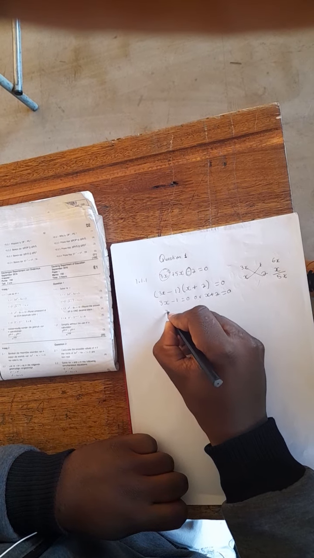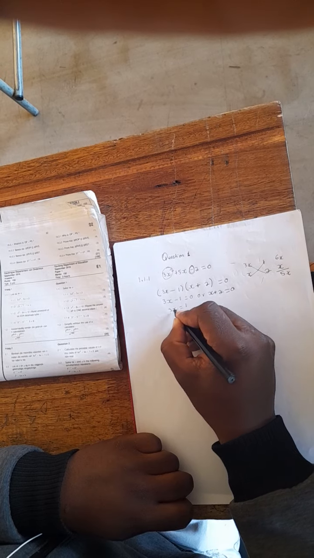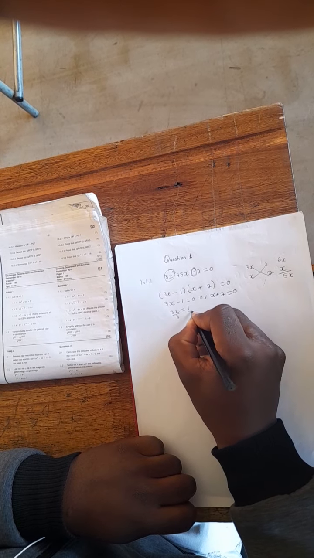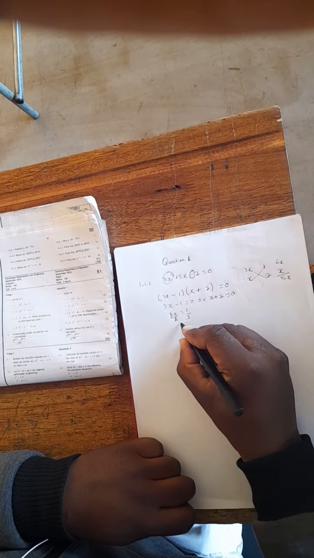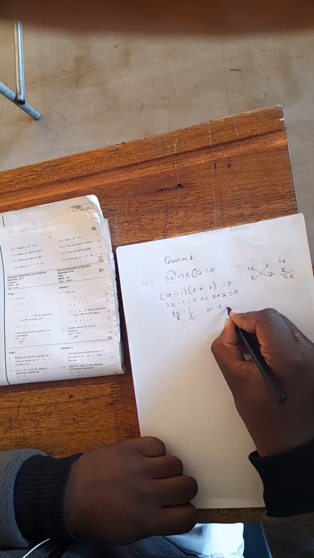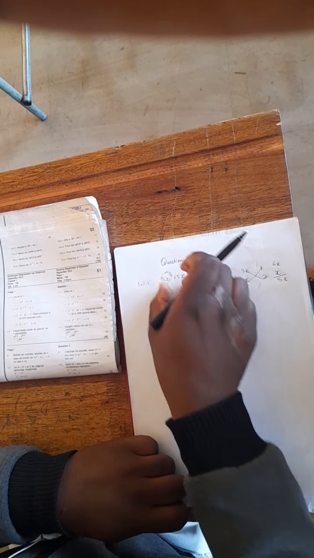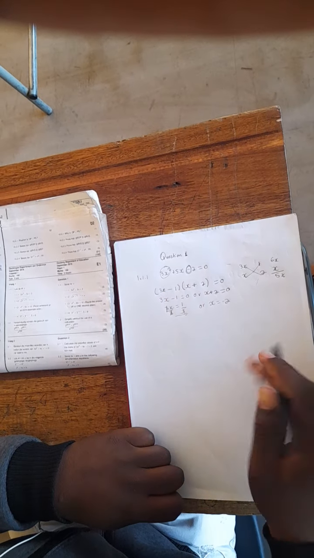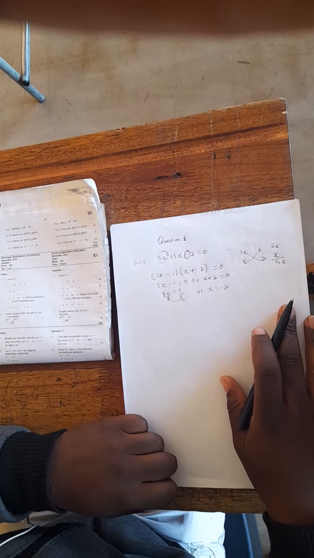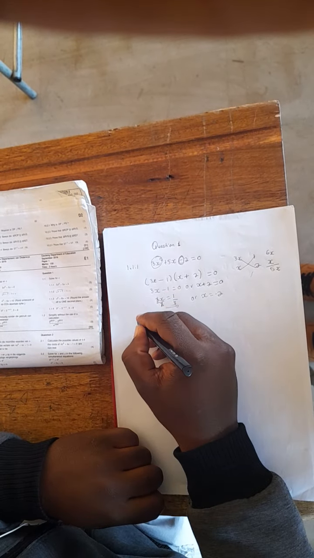Transpose 1 to the other side, it will be 3x is equal to 1. Then since we're looking for x, make x the subject by dividing both sides by 3. So hence x will be 1 over 3. When you take 2 to the other side, x will be negative 2. You can check back by substituting these x values. They must give you 0. Then you can be sure that this is correct. So that's how we can solve a quadratic equation at 1.1.1.